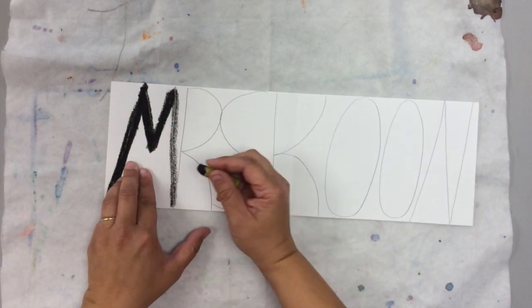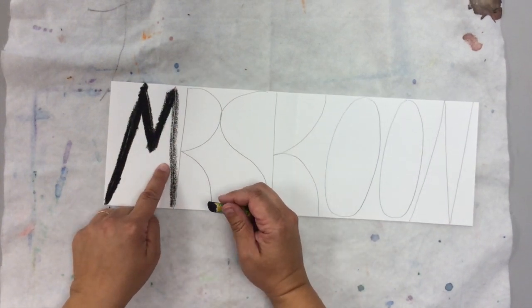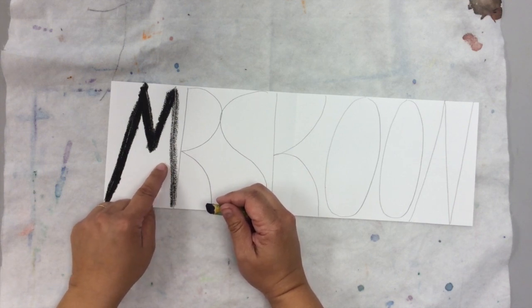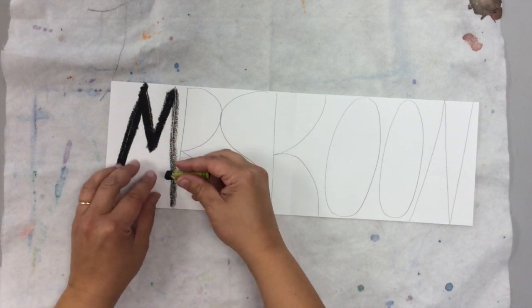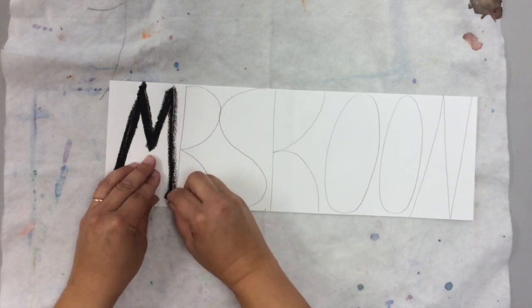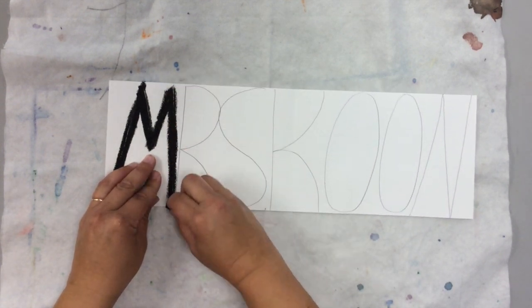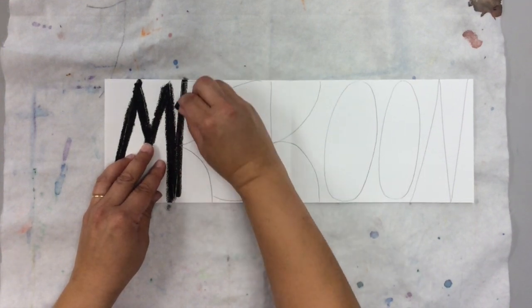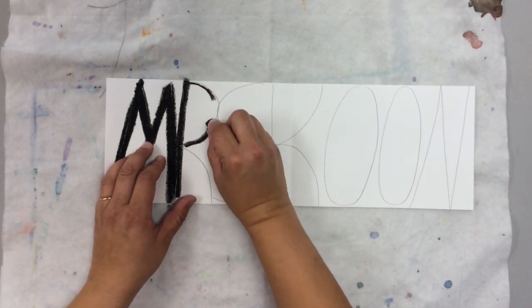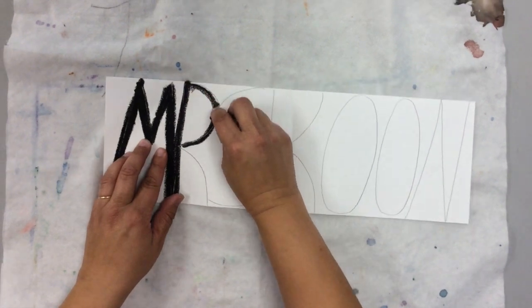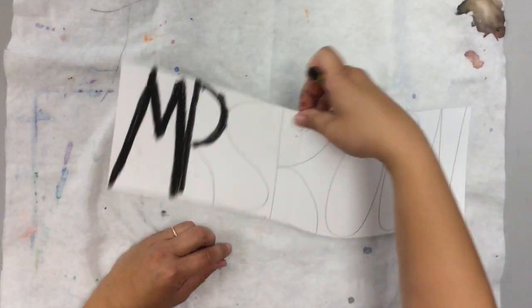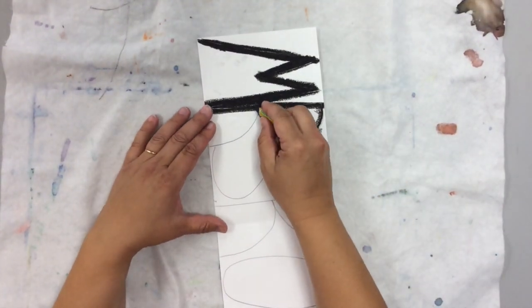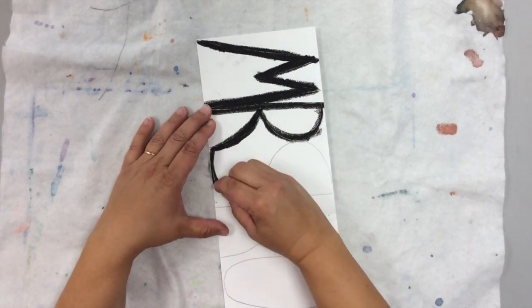Now see how that's kind of gray? It's because I didn't push down very hard. I want it nice and black like this. So push down nice and hard. Don't break your oil pastel. Just nice and firmly. And go over each line. All right, I'm going to go into fast forward mode so that you can see how I do this. You can also move your paper around if you need to, if that's a better angle for you.